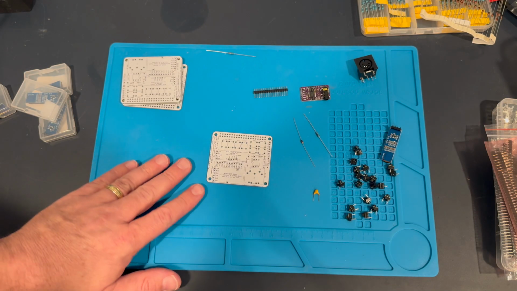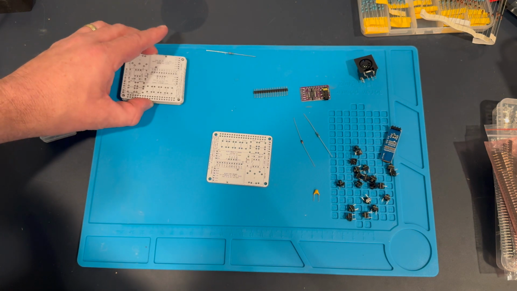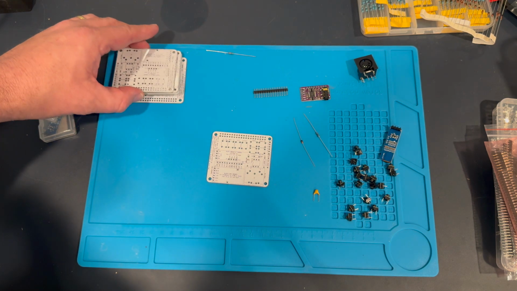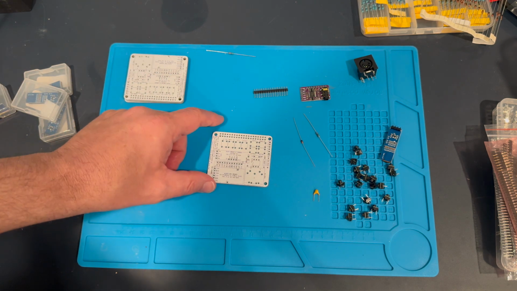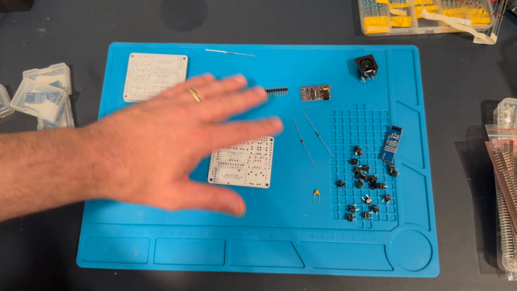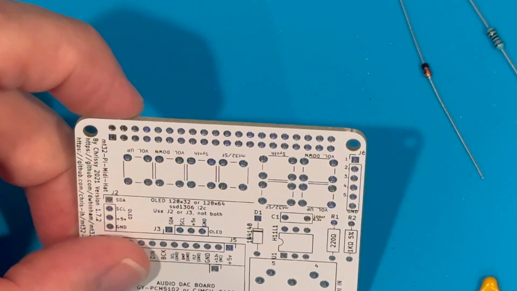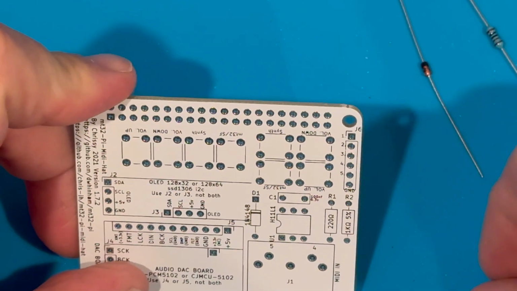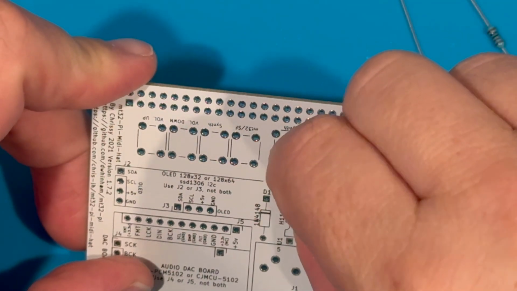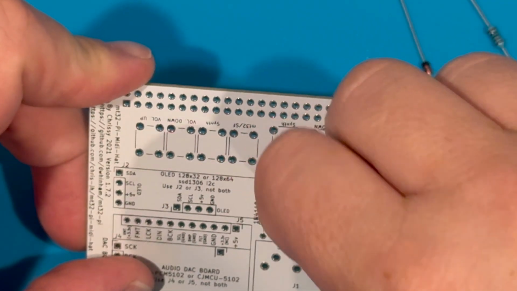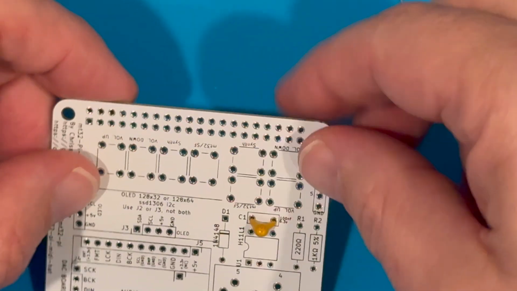Okay, what we have here are the PCBs for the MT-32 Pi hat. We got some components here. All right, we have this lovely guy here. Let's start with the capacitor. Got the capacitor here.